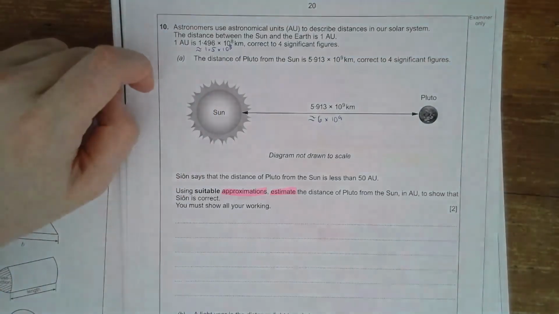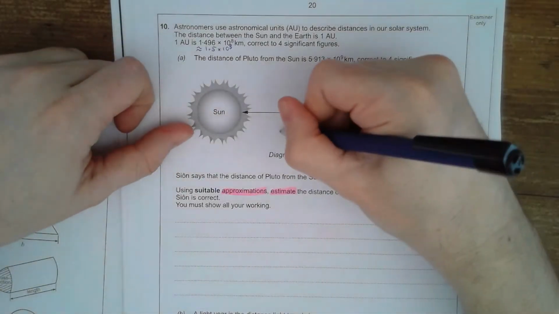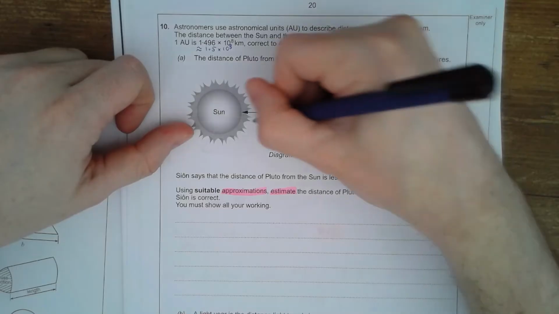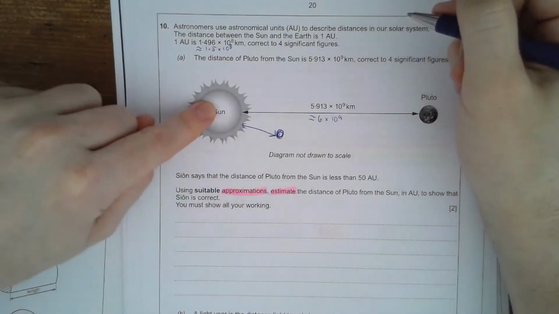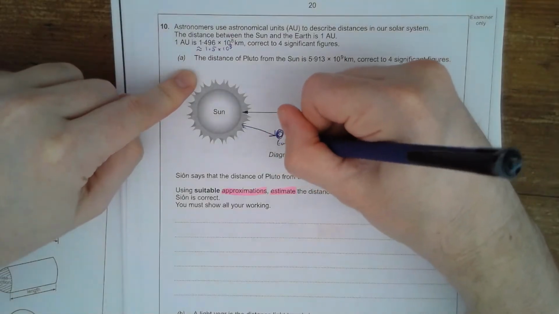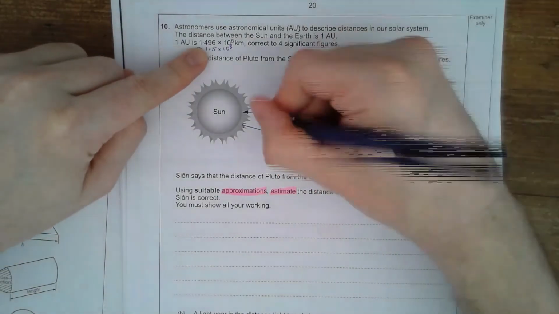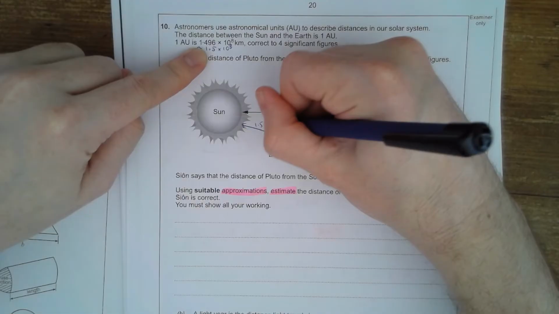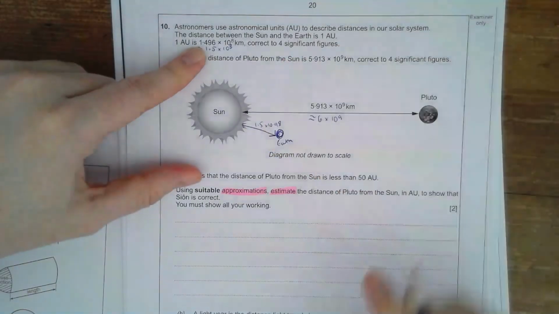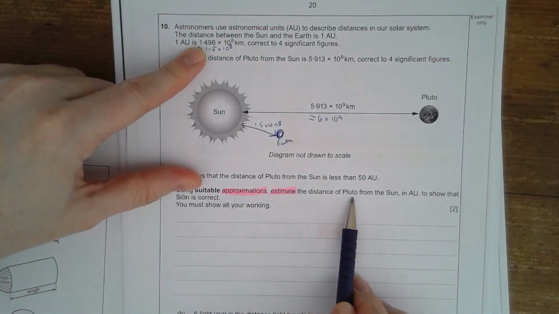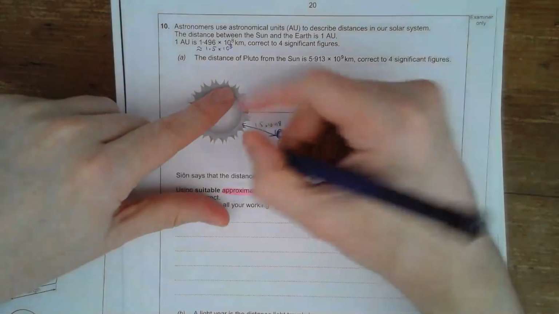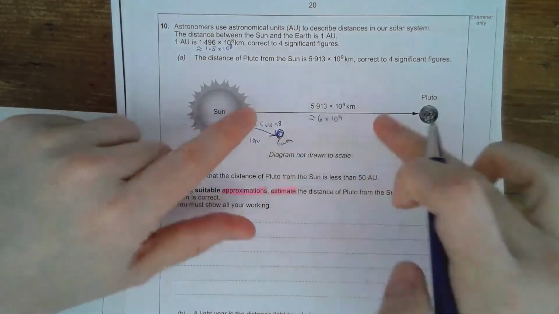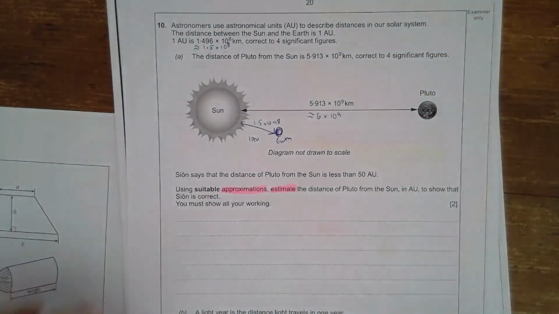Now, in terms of the world, we know that we're quite close to the sun. If that's Earth, we know we're this distance here, which is 1 AU, which we've just said is 1.5 times 10 to the 8. We're then asked to estimate the distance from Pluto to the sun in AU. So what we want to do is work out how many of these, which is 1 AU, fit into that. So we've got a dividing question here.